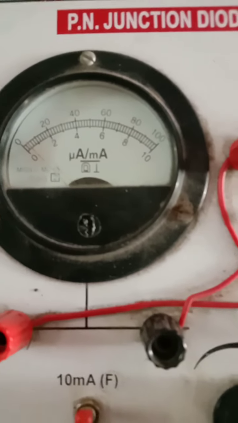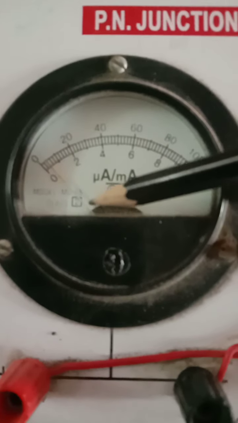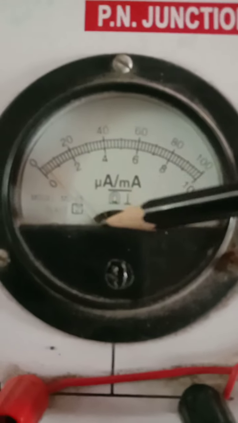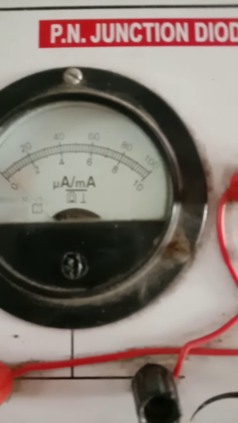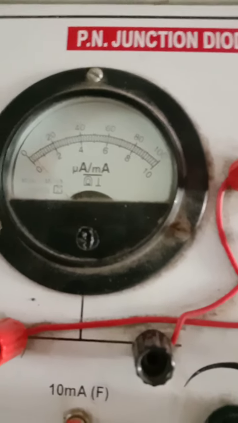For example, suppose during taking the readings, the pointer of this milliammeter coincides with this 20th division, that is on 4. So 20 into 0.2 will give us 4 milliampere, that will be the current.